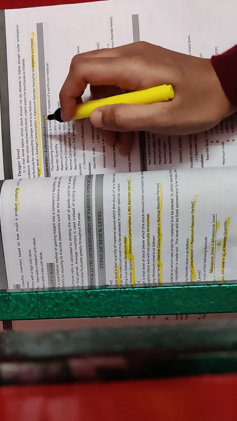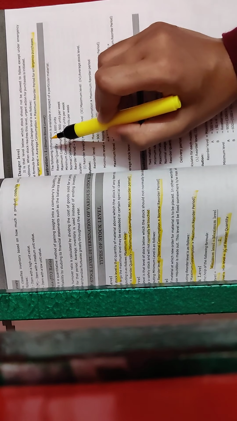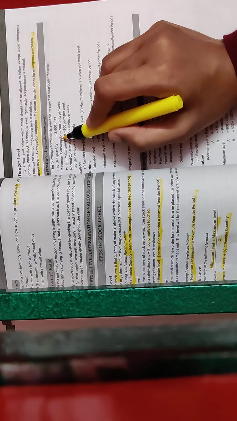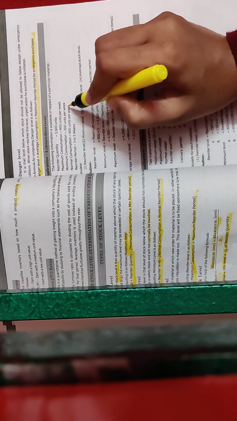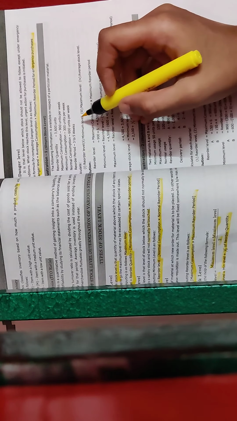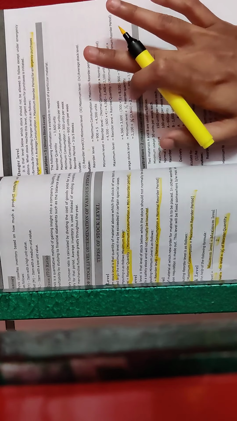So to begin with, you have your first illustration which says the following information is available in respect of a particular material. Reorder quantity 3600 units. Maximum consumption 900 units per week, minimum consumption 300 units per week, normal consumption 600 units per week, and reorder period of 3 to 5 weeks. You have to calculate reorder level, minimum level, maximum level and average stock level. Very important, girls, please make sure you're learning the formulas by heart, so you do not forget even one particular amount. Firstly, you will calculate your reorder level, after which minimum level, maximum level and average stock level by substituting in the particular formula. So let's begin with the solution of this problem.